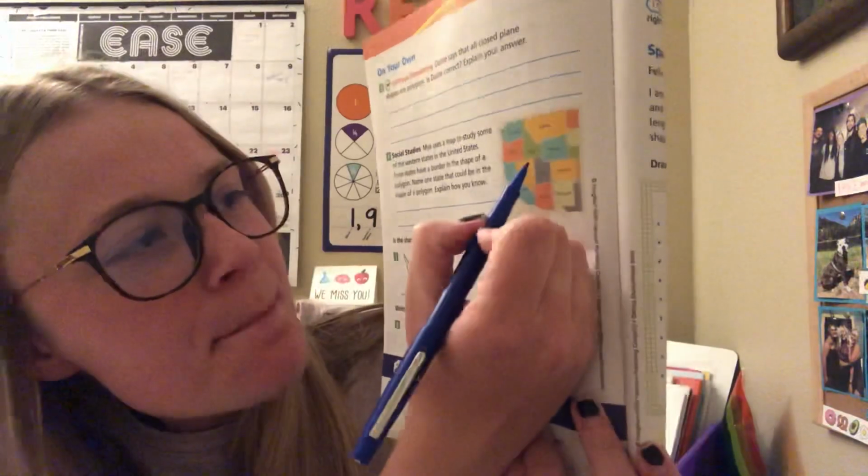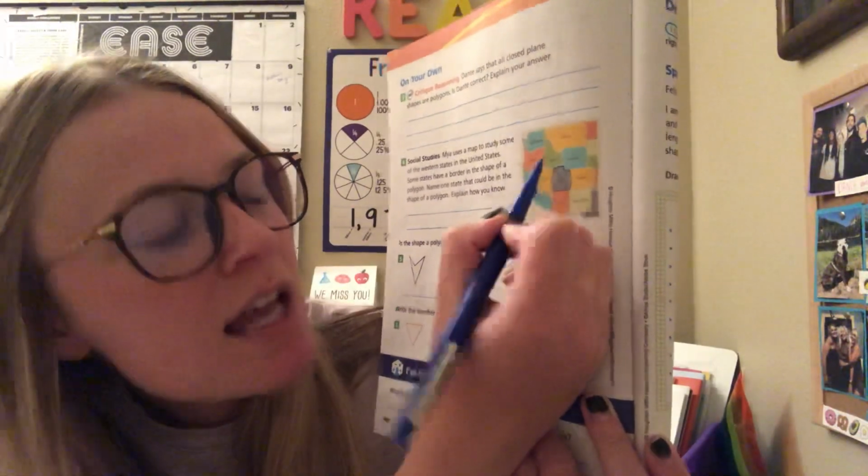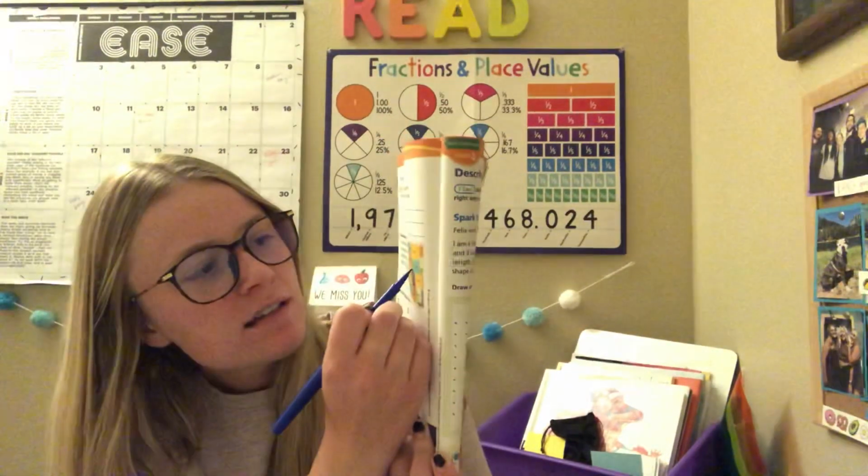Okay, number 4. Maya uses a map to study some of the western states in the United States. Some states have a border in the shape of a polygon. Name one state that could be in the shape of a polygon, and explain how you know. Well, a polygon has straight edges and is closed. All of the states are closed because we have state lines, state borders. So they're all closed shapes, but not all of them are polygons because some of them have curved lines. Like Washington and Oregon, Idaho has a curved line, California has a bunch of curved lines. So not all of them are polygons, but look in the middle, Utah. The state of Utah is in the shape of a polygon because it has so many sides and they're all straight. Pretty neat, huh?